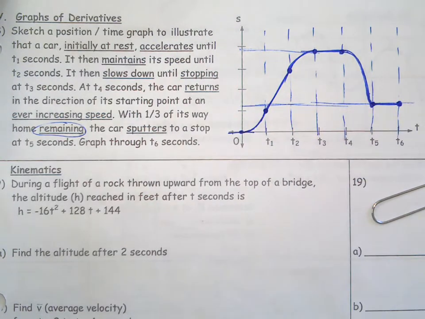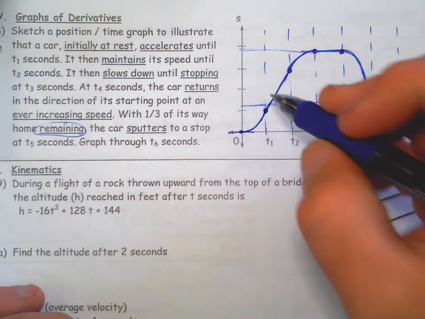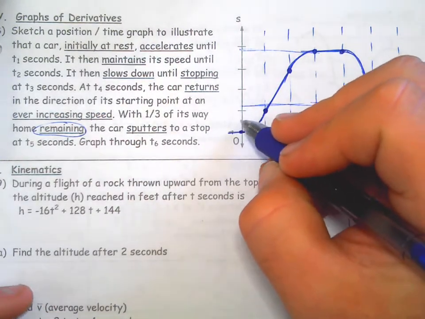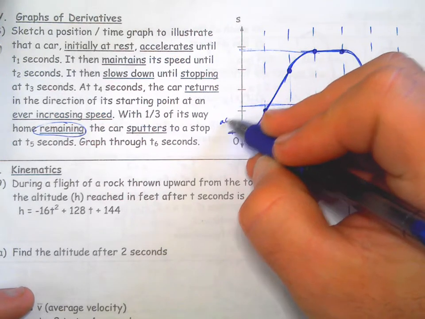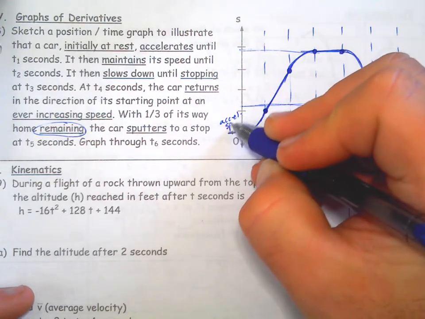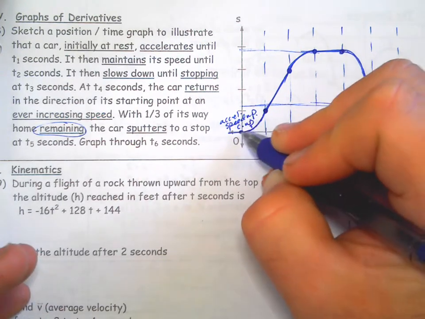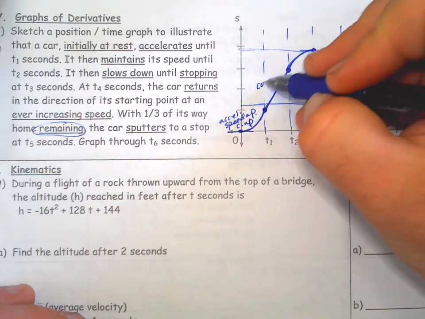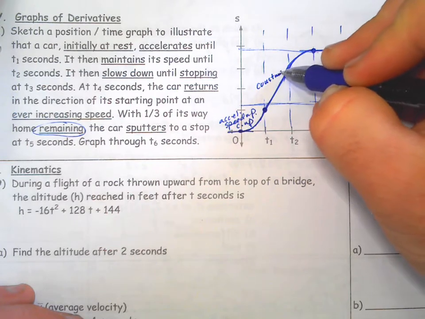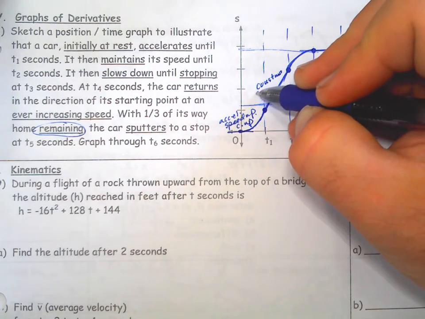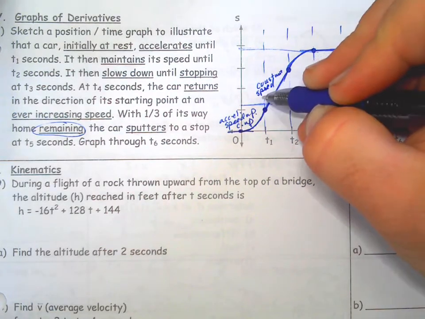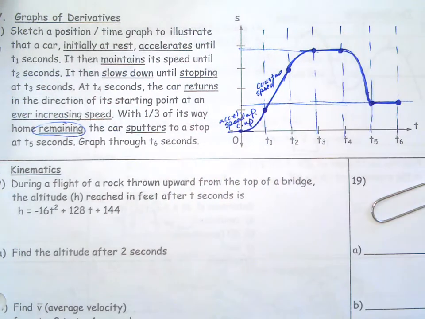So the graph should look something like that. When the graph is speeding up, accelerating, it should be concave up, you know, it's getting faster and faster and faster. And then this is a constant speed, so it means no concavity.